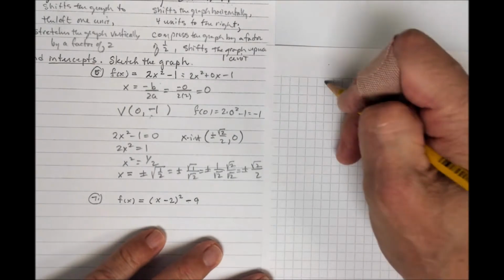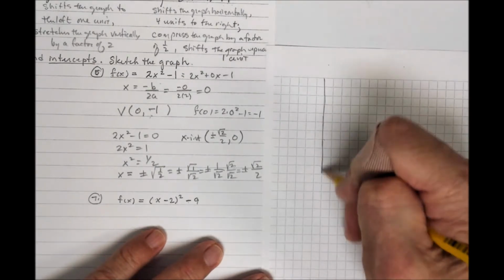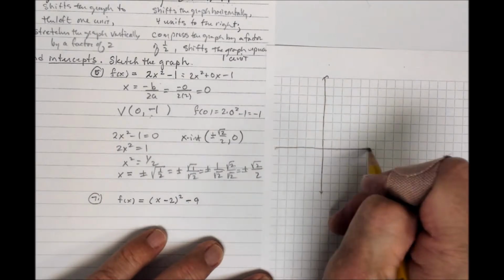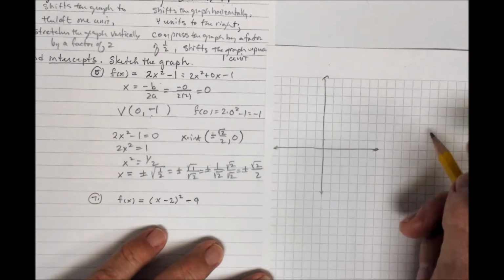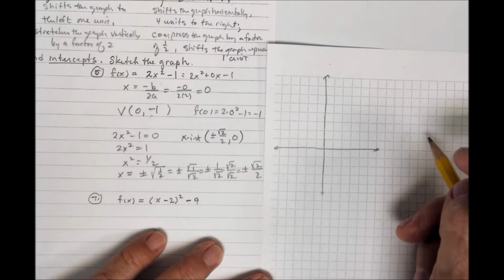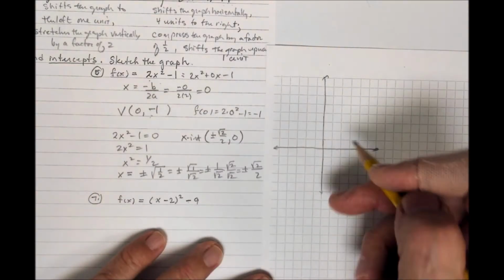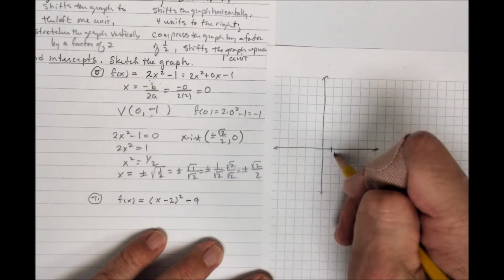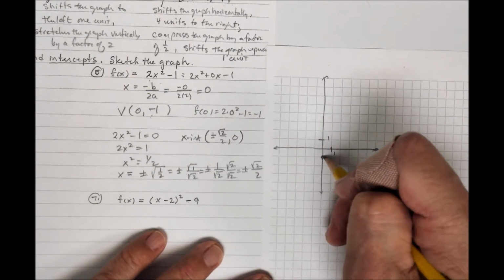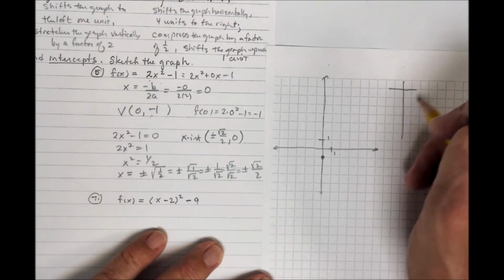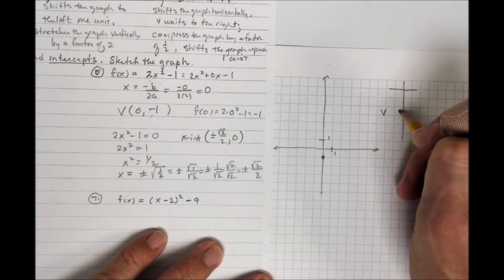Now I'm going to make a set of axes. Everything's kind of centered around the y, I believe. And let's see. By the way, this opens upward because a is positive 2. My vertex is down here. Set your scale. At 0, -1, let's make a t-chart. So my vertex here is at 0, -1.